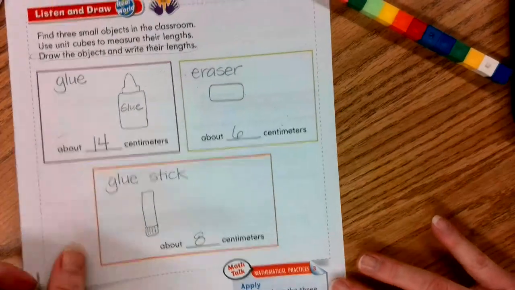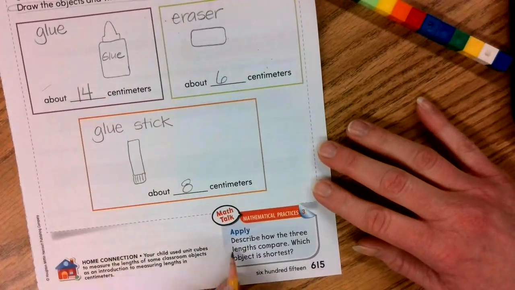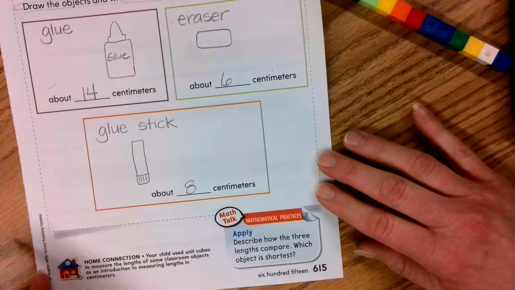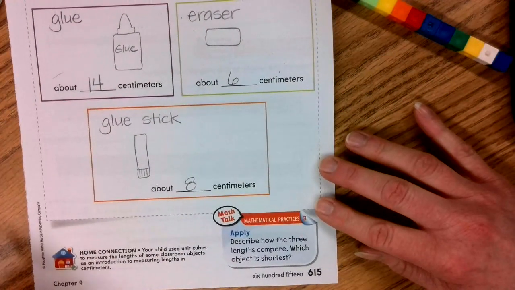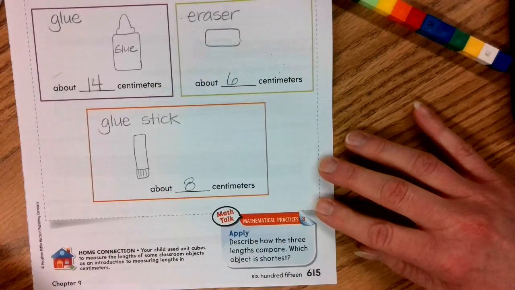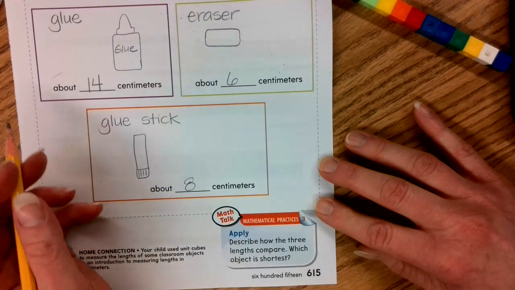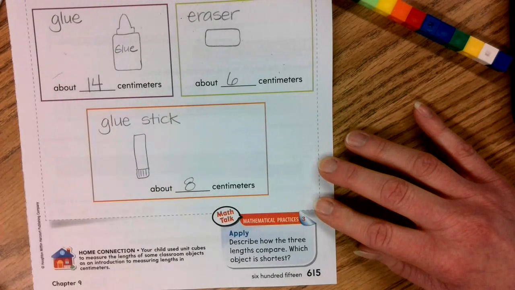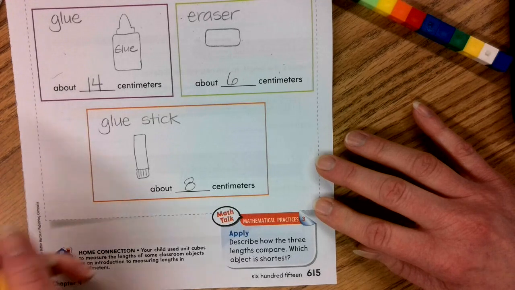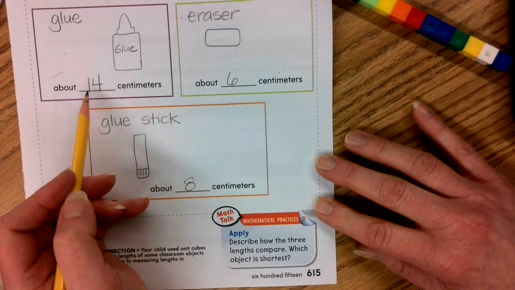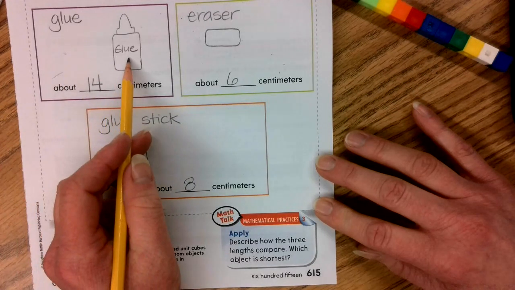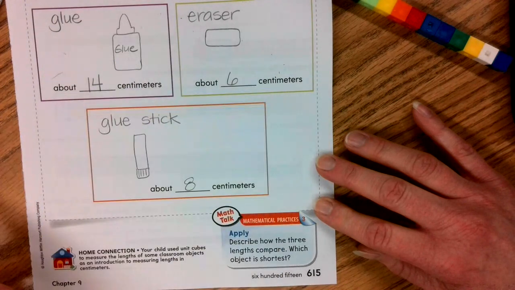So it says at the bottom here, describe how the 3 lengths compare. Which object is the shortest? Well, of course, our eraser is the shortest. And which object was the longest? Our glue was the longest. Here's a how many more question. How many more centimeters is the glue bottle than the eraser?